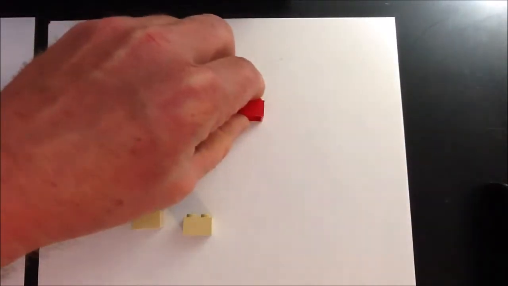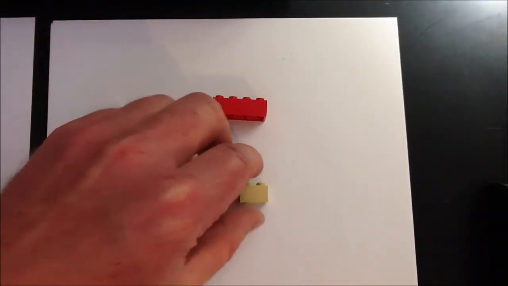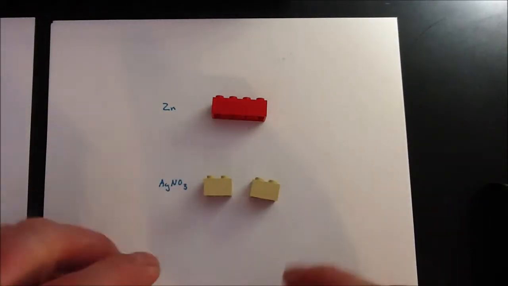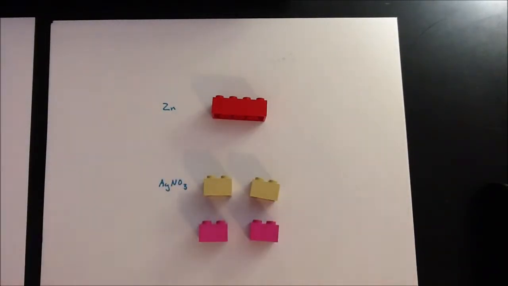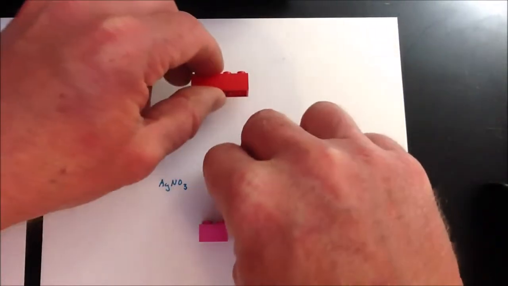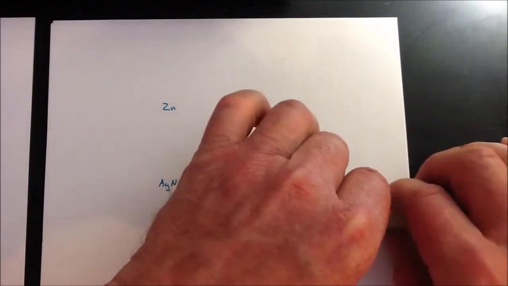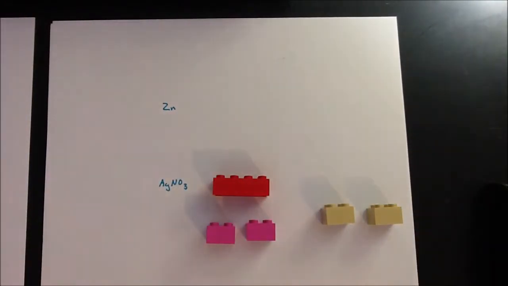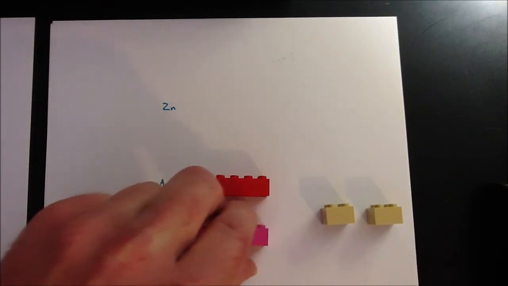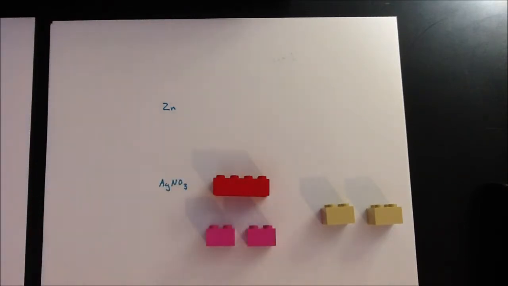Now, in reality, if we go back and take a look at this, because we talked about solutions, this is my solid zinc. These down below are the silver ions here in this solution, and these are the nitrate ions. And what happens is the zinc goes into solution to form Zn2+ cation, and the two silvers become silver with a charge of 0, solid silver. And we'll represent that more so here in just a moment. Notice those nitrates, they didn't do anything. So we're going to talk about those when we do the net ionic in just a few minutes. They're spectator ions. They're unchanged as we go through this reaction.